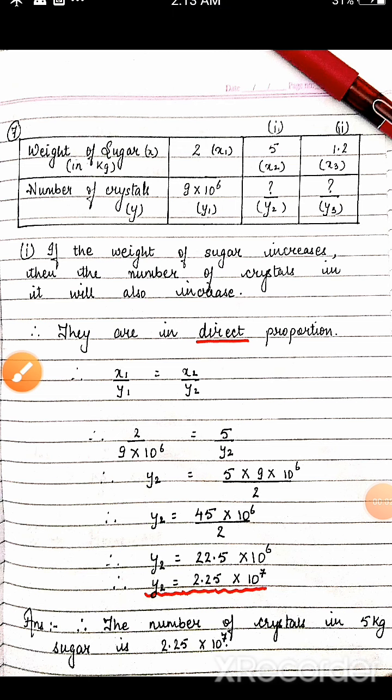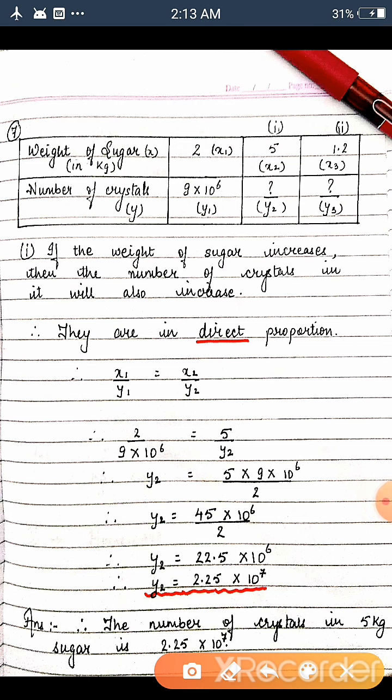Now question number 7. Suppose 2 kg of sugar contains 9 into 10 to the power 6 crystals. How many sugar crystals are there in 5 kg sugar and 1.2 kg sugar? Again we have put this in the form of a table where the weight of sugar is considered as x and the number of crystals is considered as y. For 2 kg, the number of crystals is 9 into 10 to the power 6.